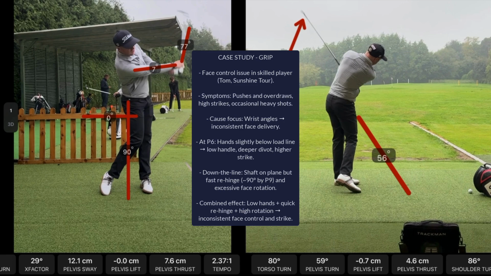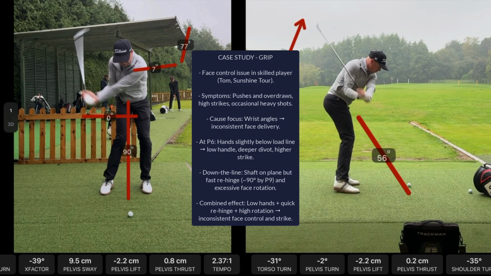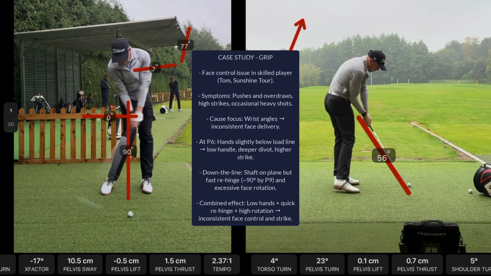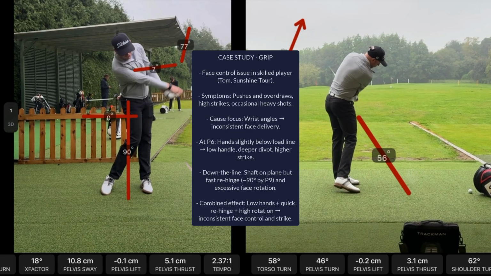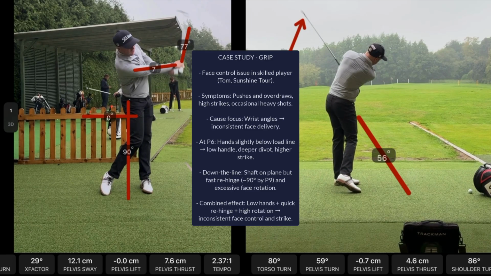Now, when you start to add up these components, number one, the fact that the hands are so close to the load line just before impact, a little bit beneath the load line. Then we see the shaft leaving very much on the plane line and quite a lot of wrap over through the P8, P9 phase. We can already see at P8 that he's started to rehinge, and by P9 he's rehinged almost 90 degrees, which is a huge amount. Combine that with the face rotation, and we've now got an explanation as to why we're seeing the ball behave the way it does.